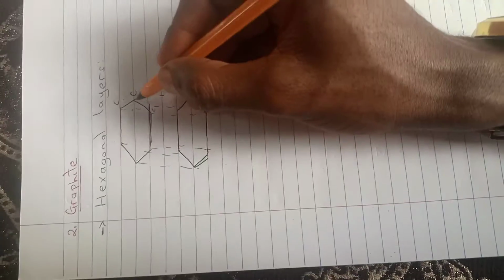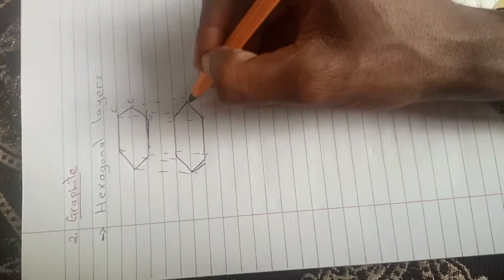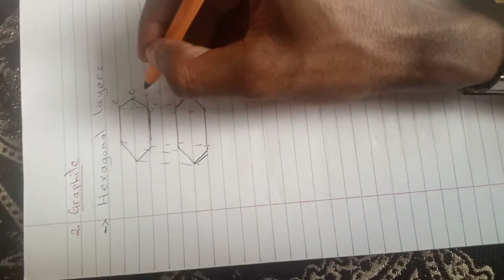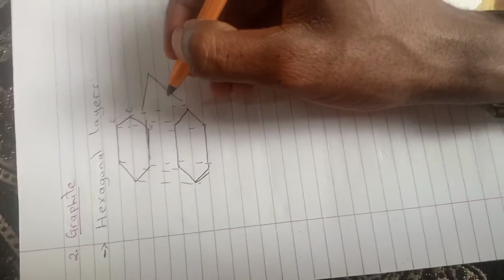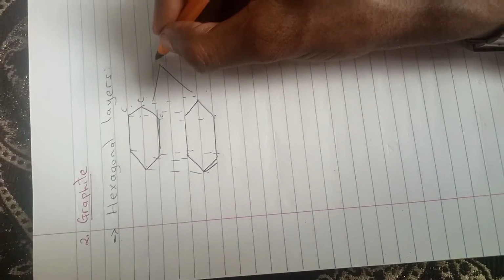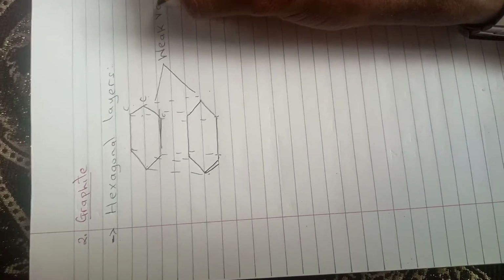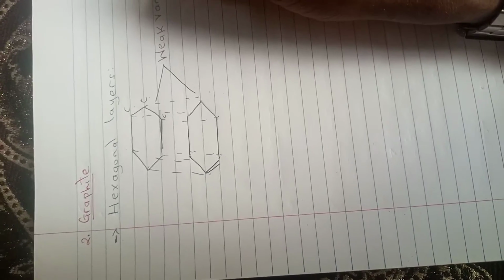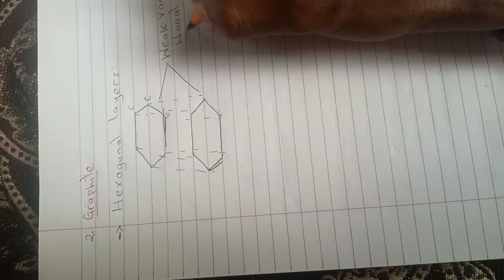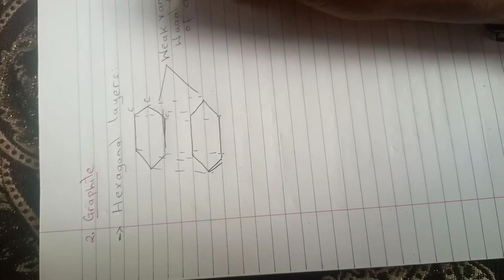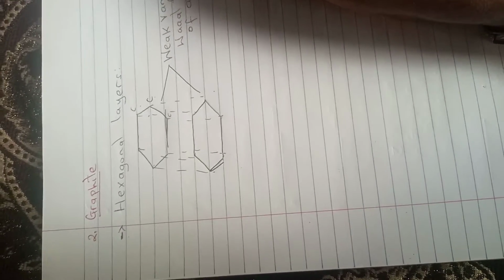From the first molecule to the second molecule, or the first layer and the second layer, there is a bond that actually holds these molecules together. This bond, we call it weak van der Waals forces of attraction.